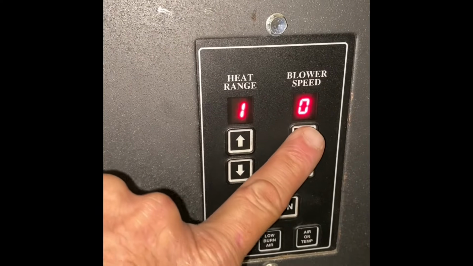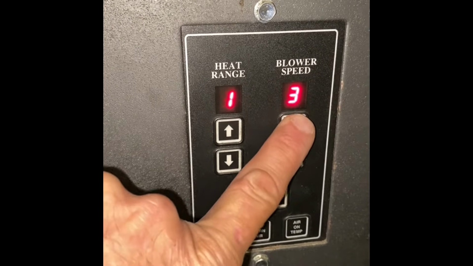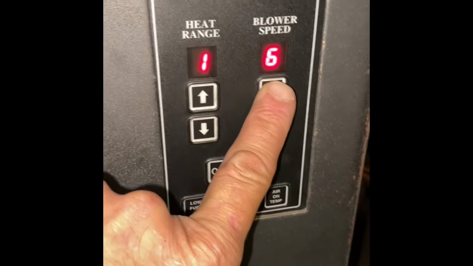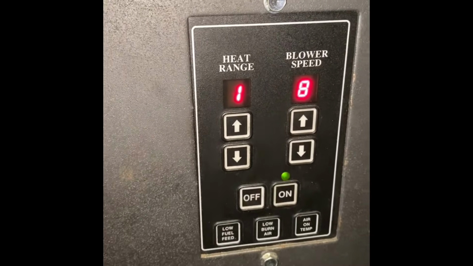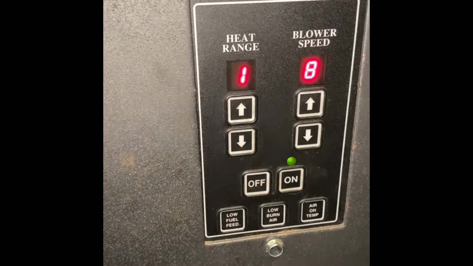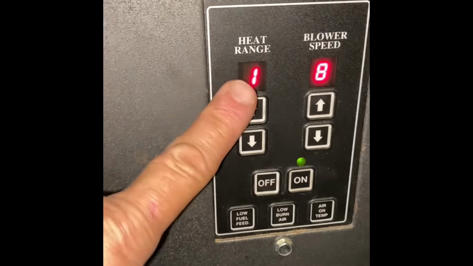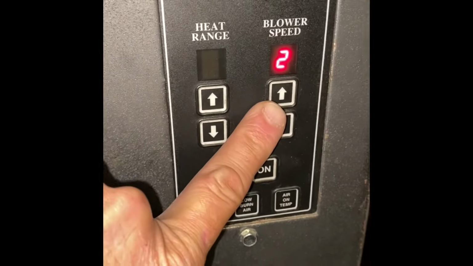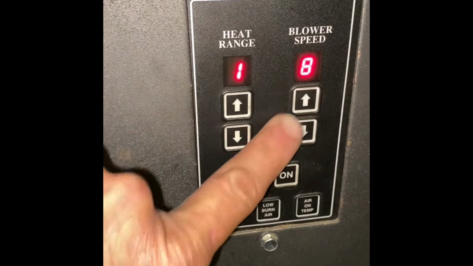Okay, so let's turn the room blower up. It's cold today, so I'm going to get it up to the highest speed so I can get that heat out of there. But if it was too hot in the room, I could go lower. With these pellets, I know I can't go any lower than this on my range.